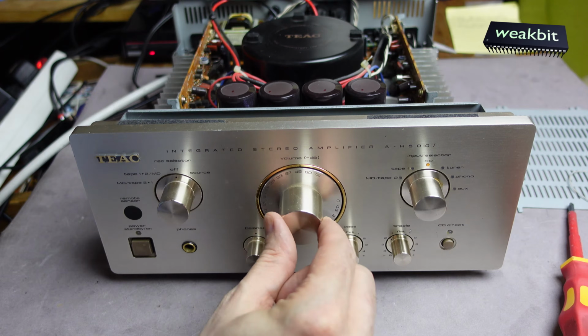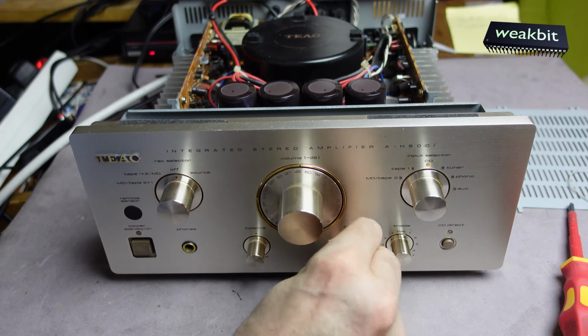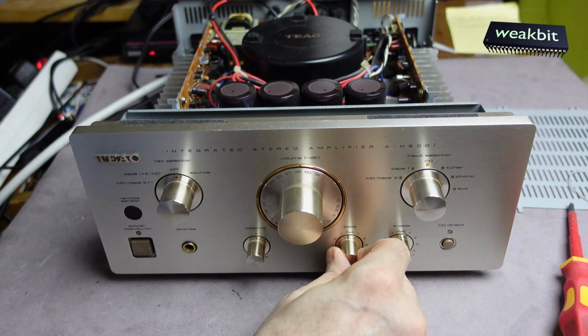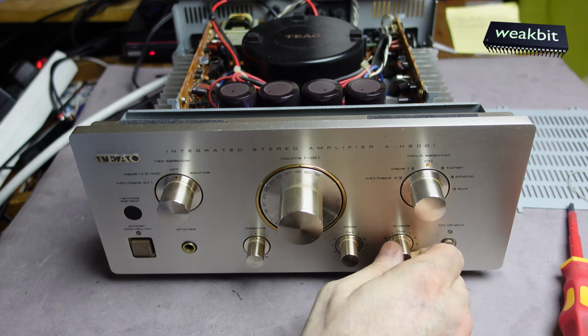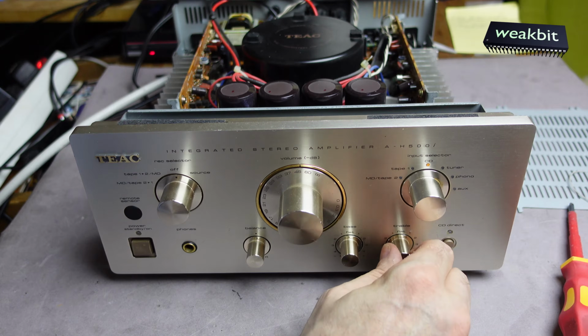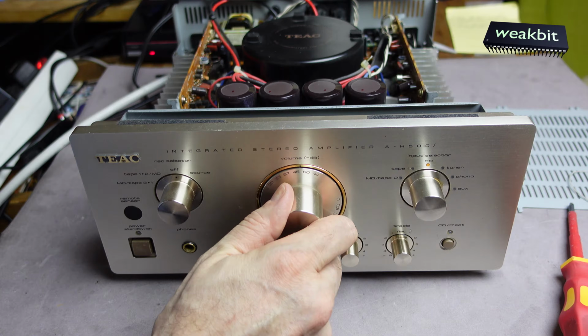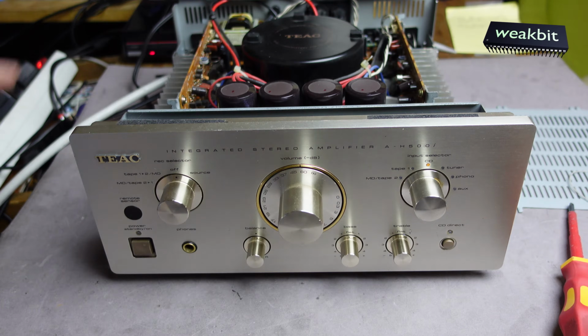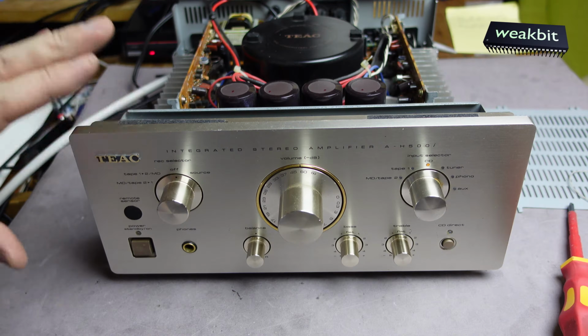That's cool, huh? No bass, more bass, high, treble. Yeah, super, Teac, super machine.